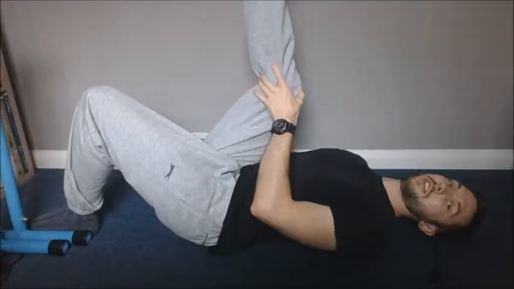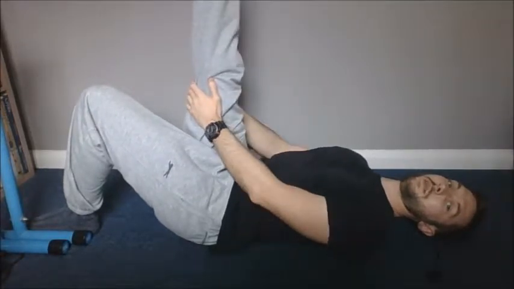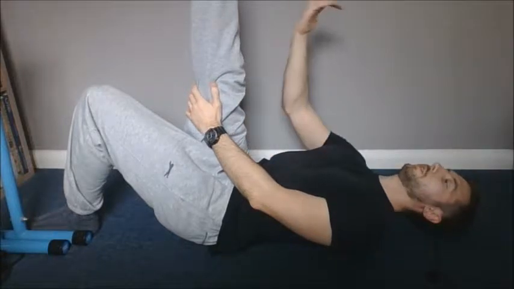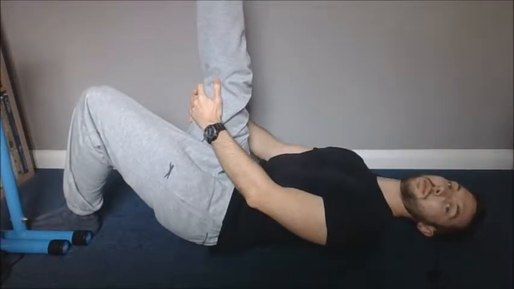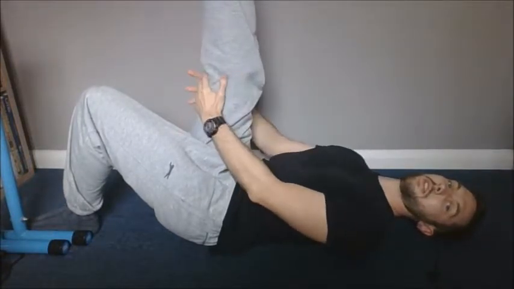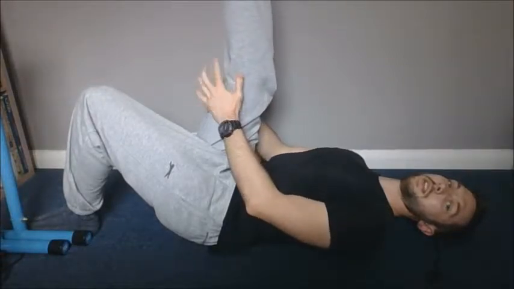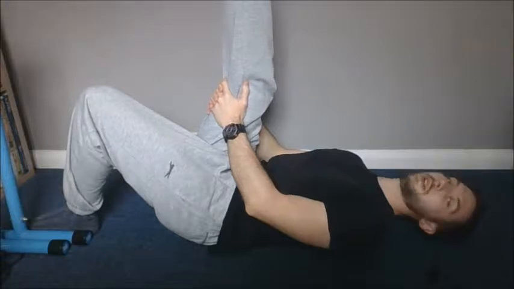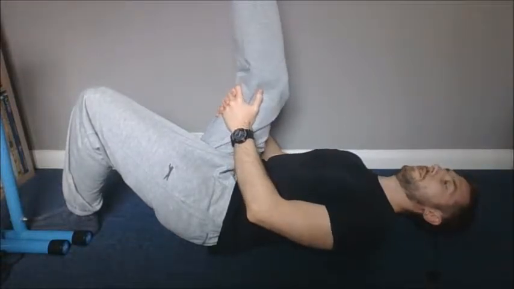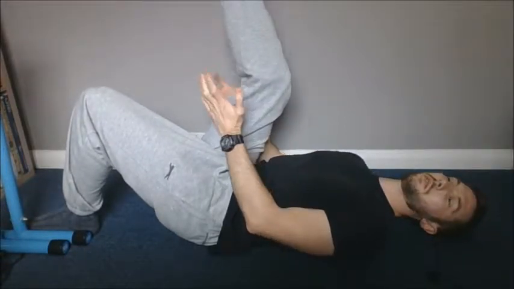Alternatively, if you can't straighten your knee like I'm not here, you can keep your leg nice and straight and just pull the toes of your foot back towards you, and that will also create a real stretch in the hamstring. And again, you can pull the knee back for the hamstring stretch, but you don't want any sort of wobbling in the knee because you've gone too far.